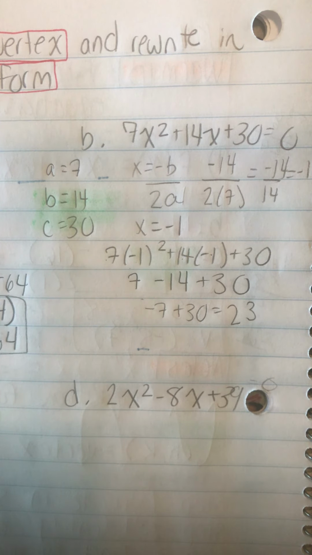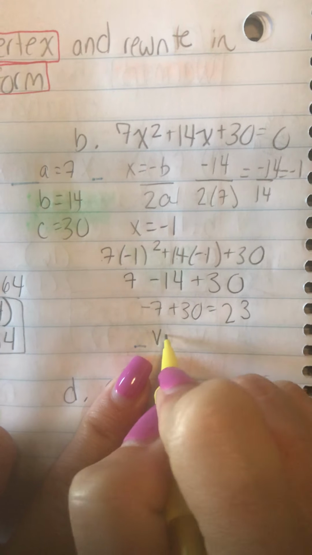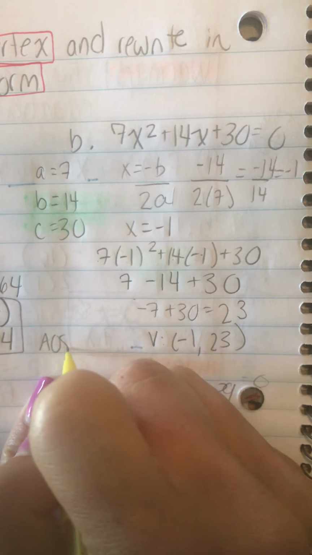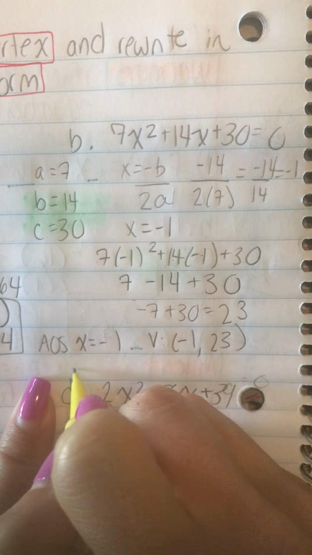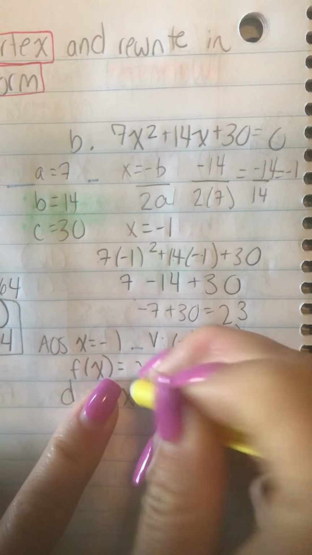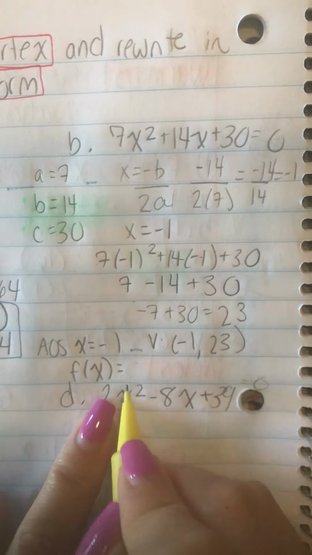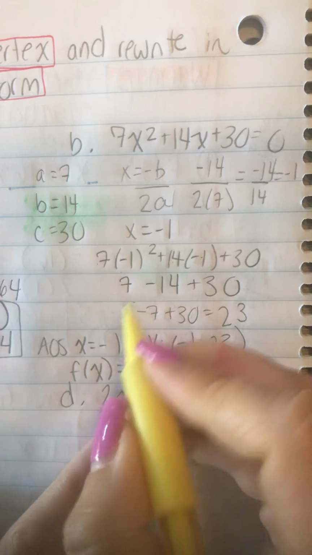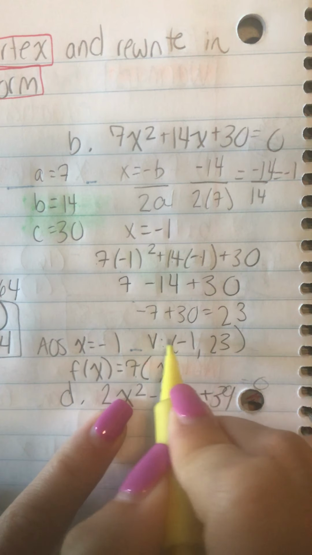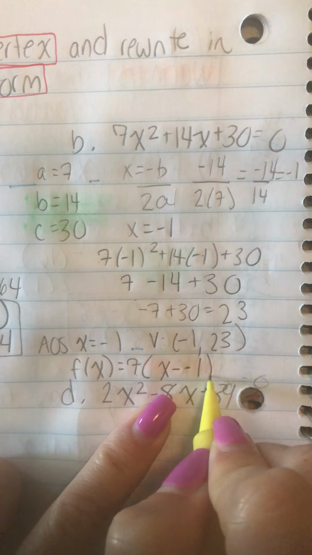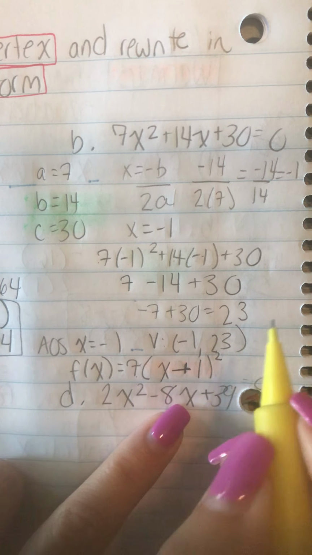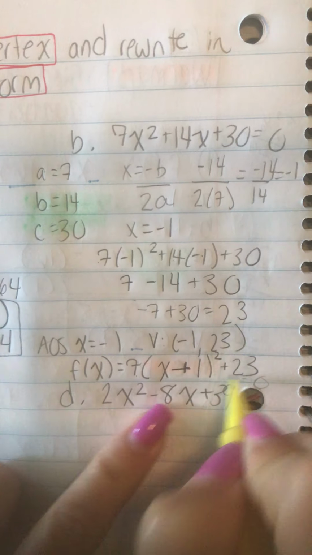So what did I just find there? My vertex, which is negative 1 comma 23. My axis of symmetry was x equals negative 1. And now for the new part, vertex form. So instead of putting a 1 here, your A is now 7. X minus, this is negative 1. You have to put that negative sign there because now it's going to make it a plus. And then 23.